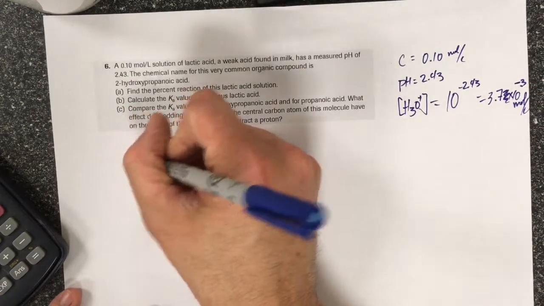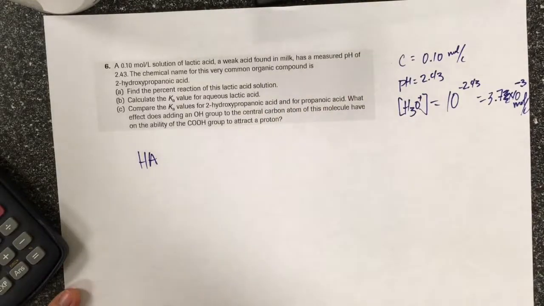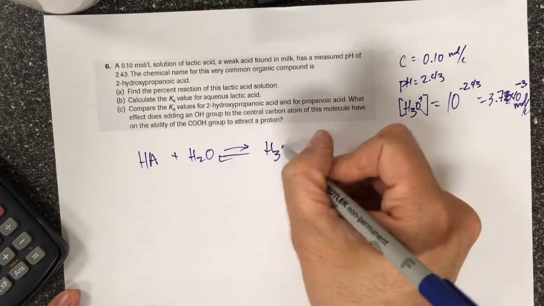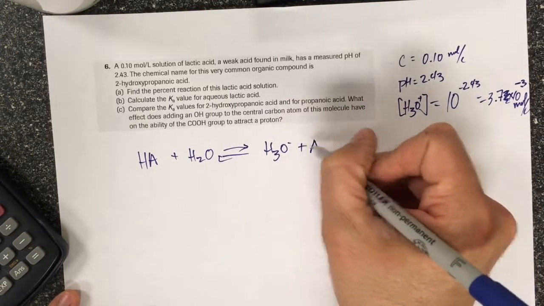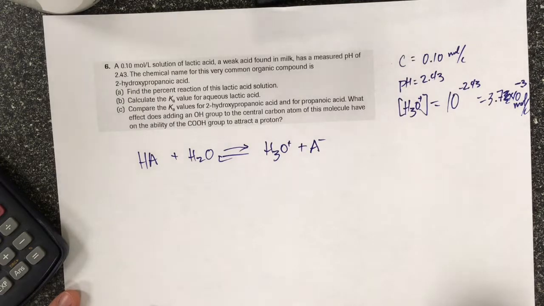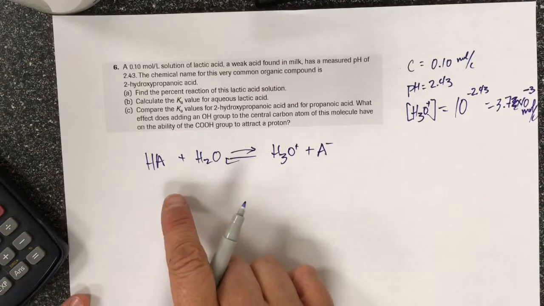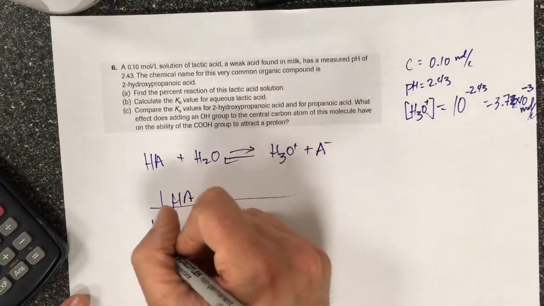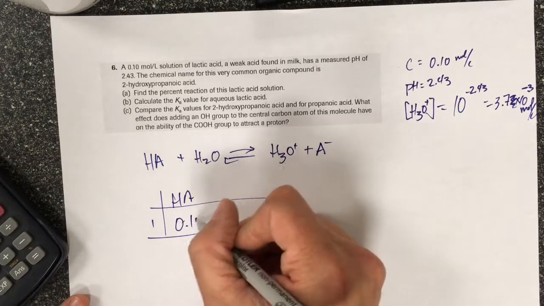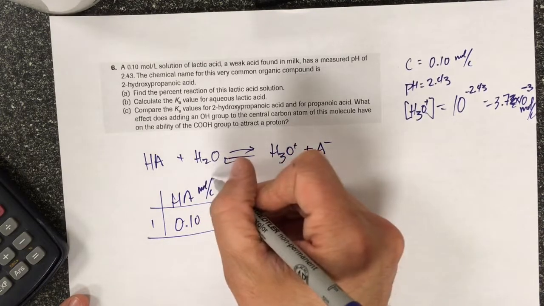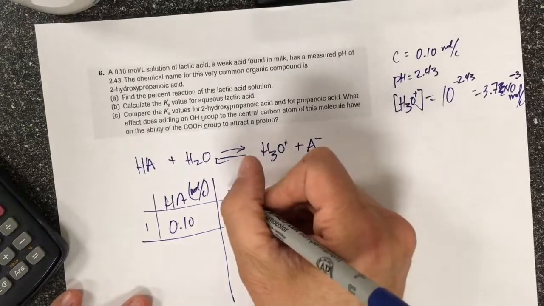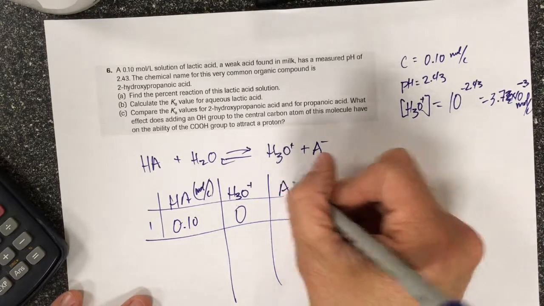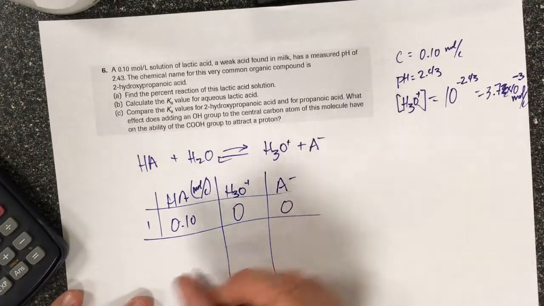At this point, I've got the acid, whatever the formula is for lactic acid, plus water, which is going to react to make hydronium and whatever the anion is for lactic acid, the lactate ion. I know that the initial concentration of my acid is 0.10 mole per liter, and the hydronium ion concentration when I start out is 0, and my anion, the lactate ion, is 0.